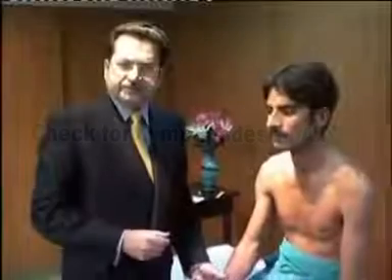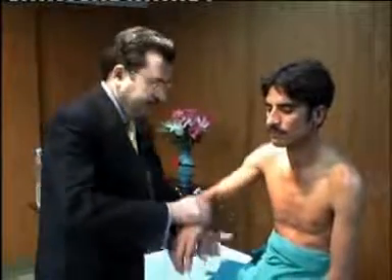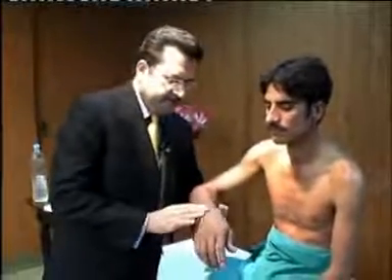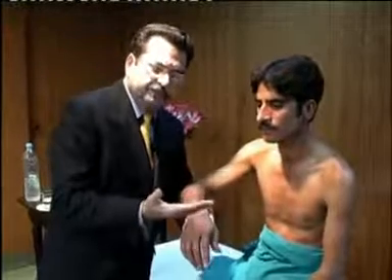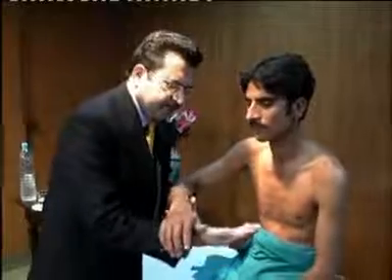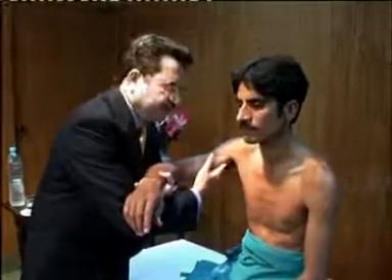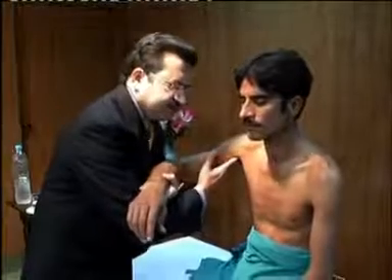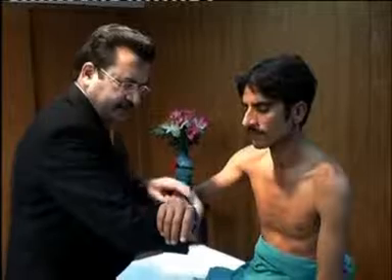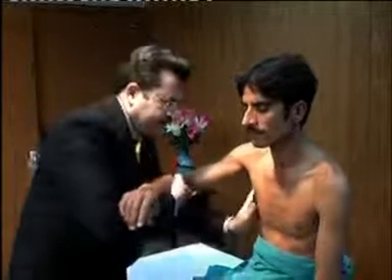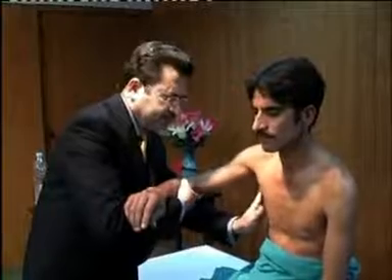Examine the lymph nodes of the axilla. For this purpose, we place the right arm of the patient flexed at the elbow and use your right arm, the palmar aspect, to feel for the lateral wall of the right axilla and the apex as well. And then you put the right arm on your right arm and use your left hand to feel for the medial aspect of the axilla and the apex.